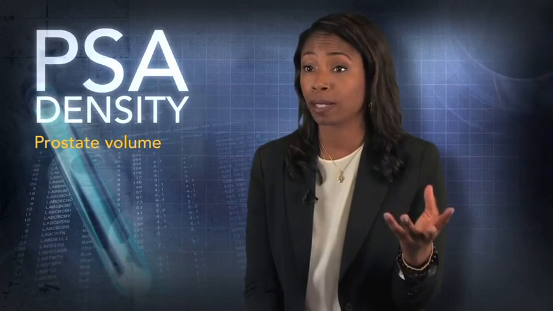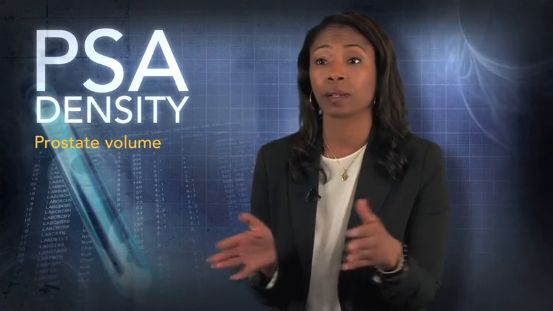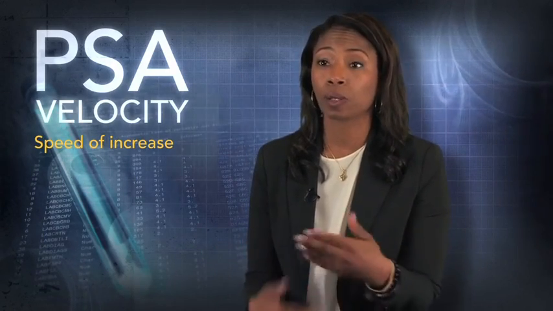That would be something like PSA density. There are other tests that take into consideration how fast one's PSA is increasing, and that would be something like PSA velocity. So there are definitely different tests that you can use to determine whether or not somebody's PSA is elevated because of actual prostate cancer versus infection or an enlarged prostate.